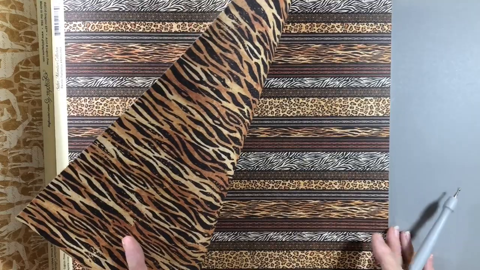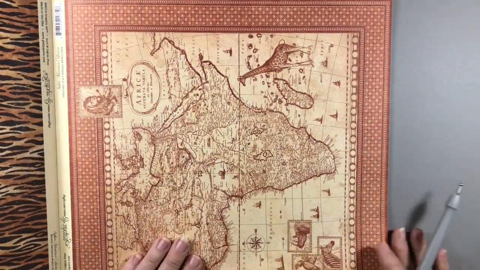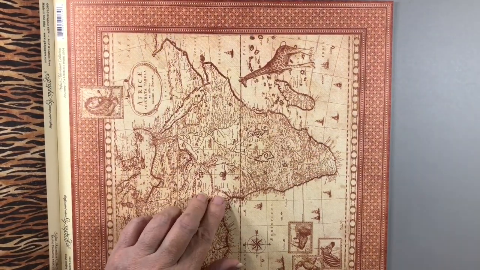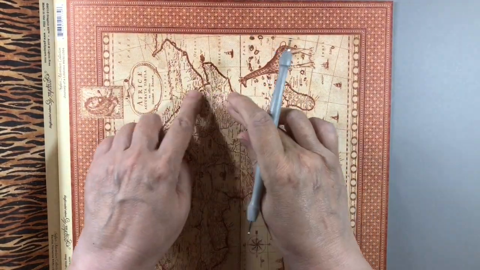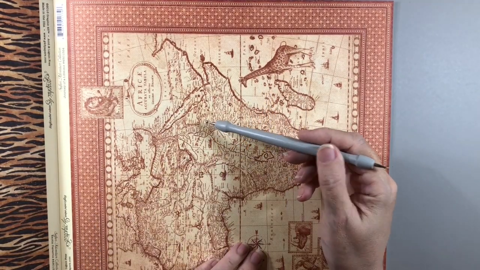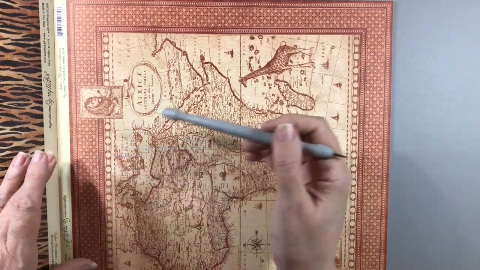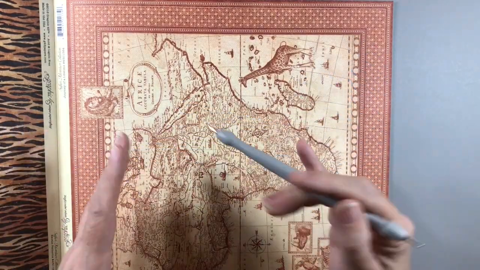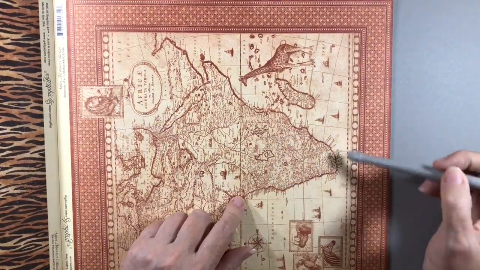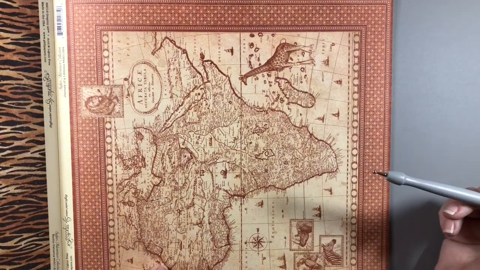And then we have our tiger stripe, extremely large scale map. But this is a large scale map only if you cut this large. If you were to cut a piece out of here, now you've got a small scale print. So be aware of that, right? If you cut the whole thing, 12 by 12, it's a large scale print. But if you cut a 4-inch square using this area, now you've got a small scale print.